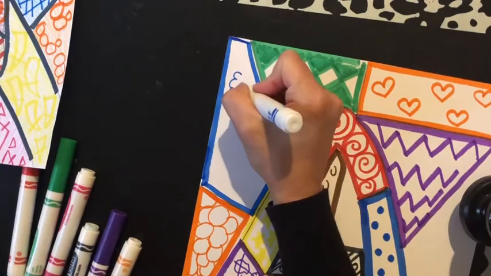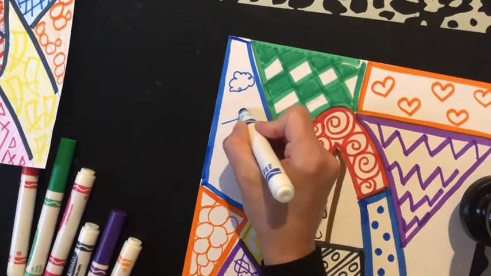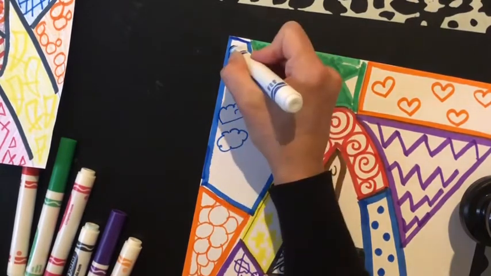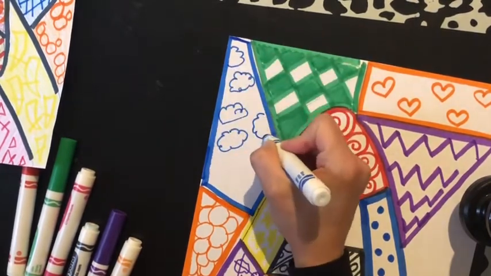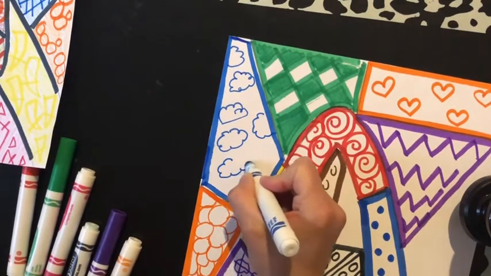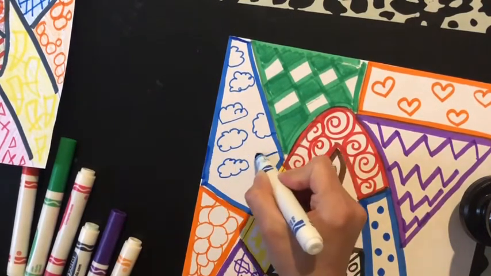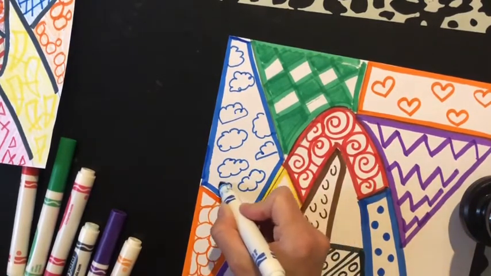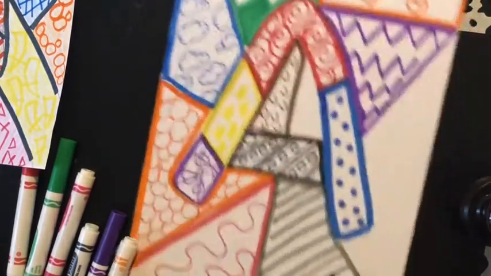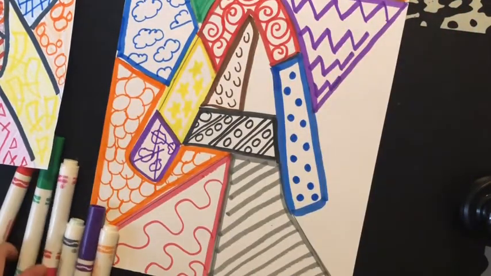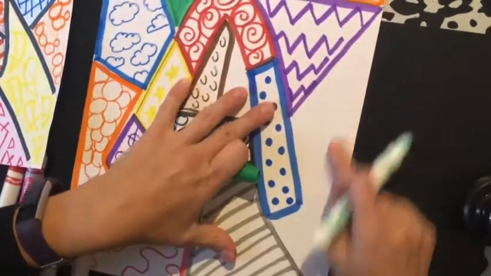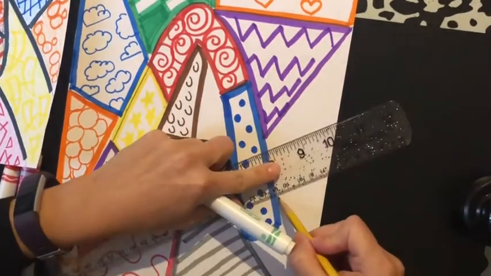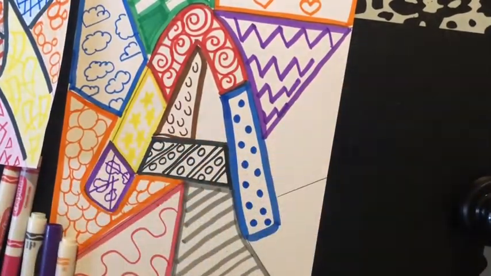This one I'm going to do clouds because blue kind of reminds me of clouds. I'm going to do different shaped clouds. And this is kind of a big section, so if you're working and your idea changes, you can always go back and say, hey, you know what, I want to add another section there.